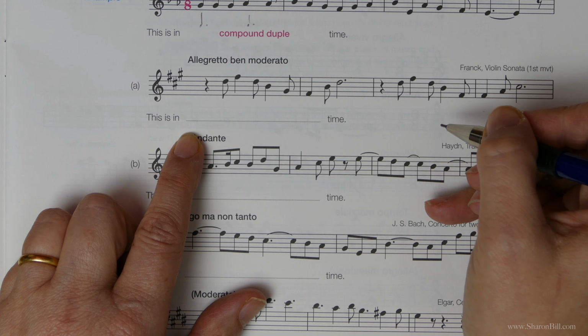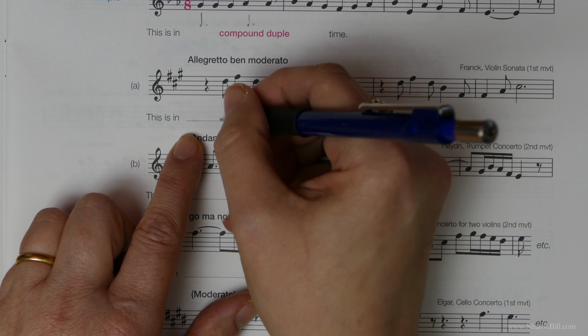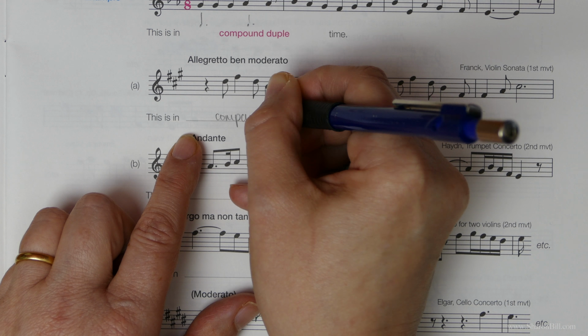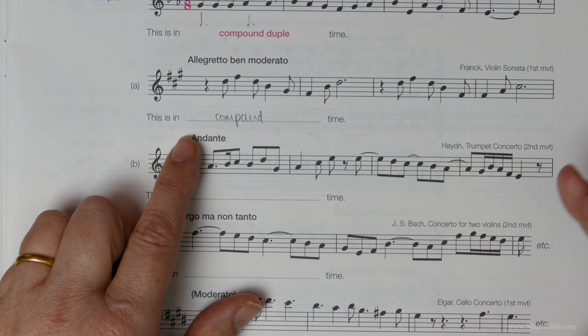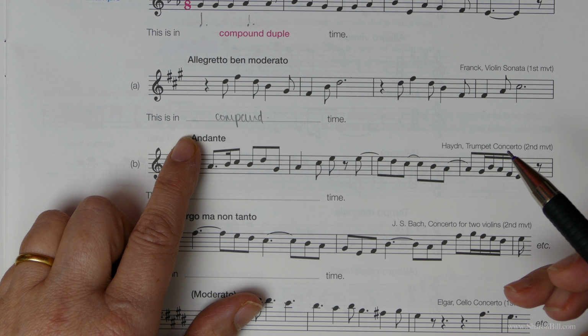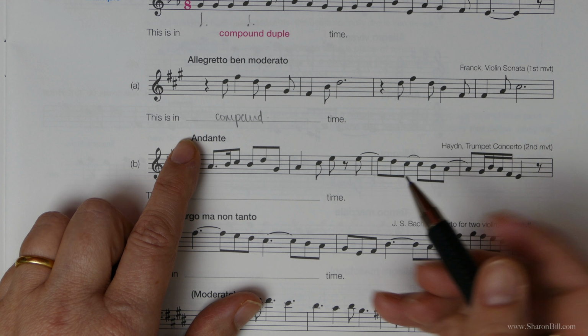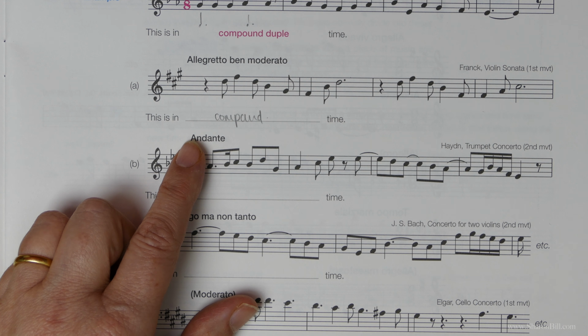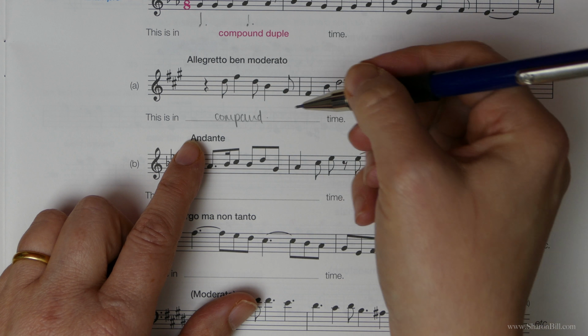We're definitely in compound time here. This time signature wouldn't actually work if you were trying to make it fit in simple time. So you'd soon find that you've got the wrong answer if you put simple time here because it just won't fit in groups of 2. No time signature would actually work.